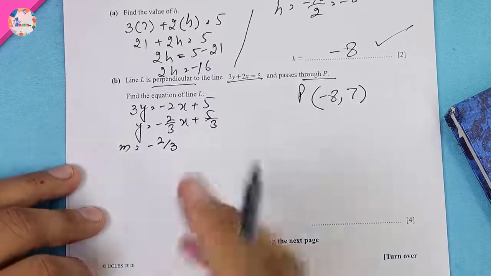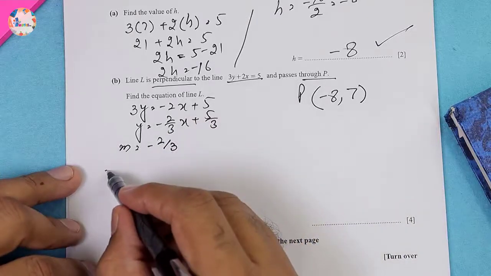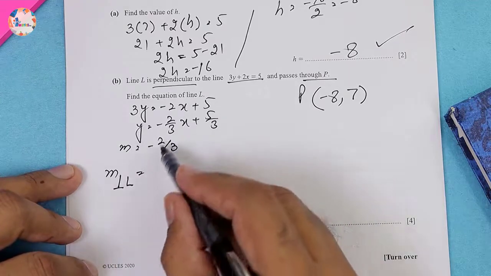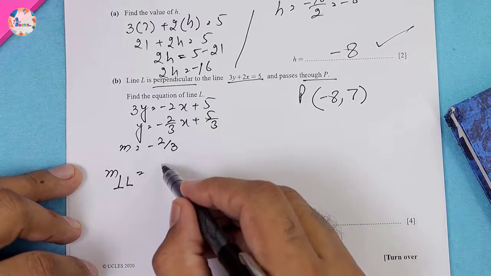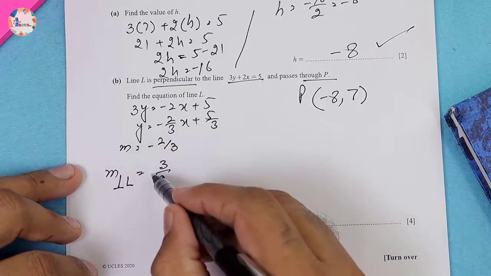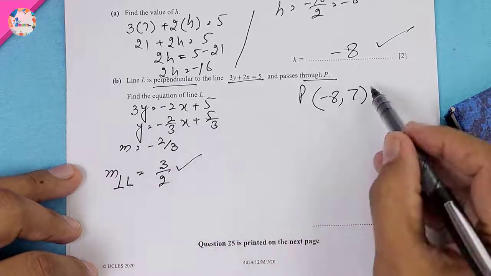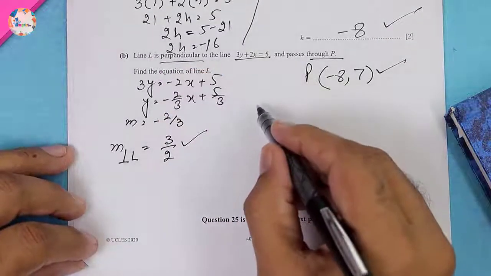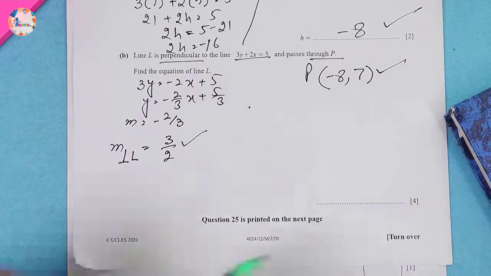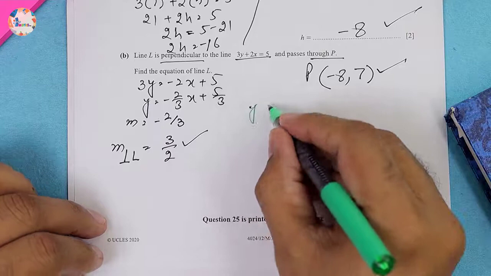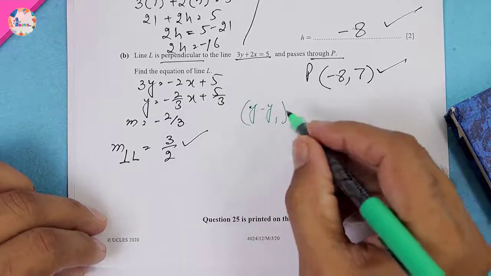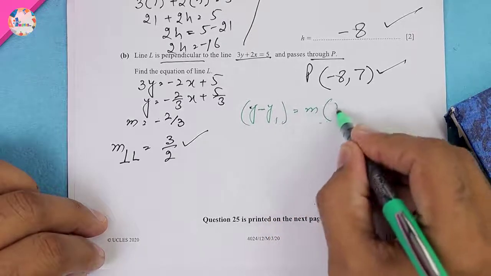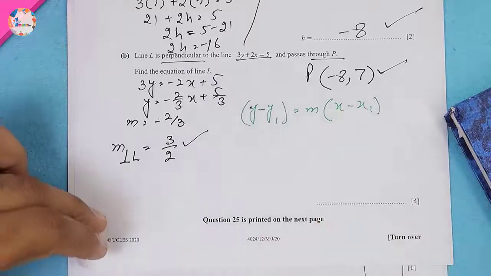And now perpendicular line L, so gradient of perpendicular line L will be equal to what? Reciprocal and change sign. Reciprocal will be 3 over 2 and this is minus, so we'll take plus. Now this will be the gradient and this will be the point, and we will be writing the equation for this line L. Now for equation we can use the formula which I will be writing here. Y minus y1, this is known as equation of line in point slope form. It's y minus y1 is equal to m into x minus x1.